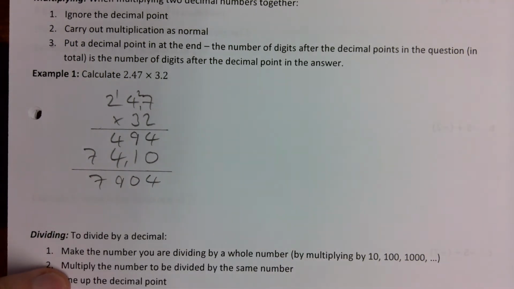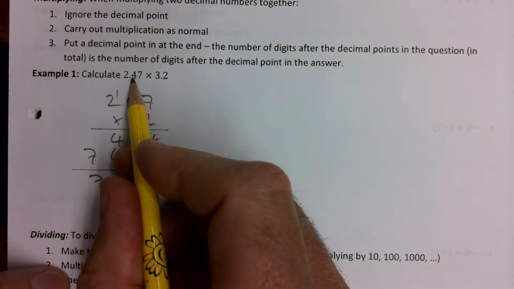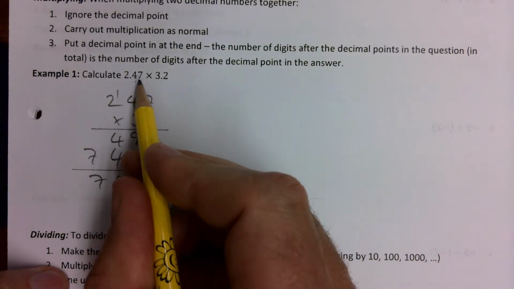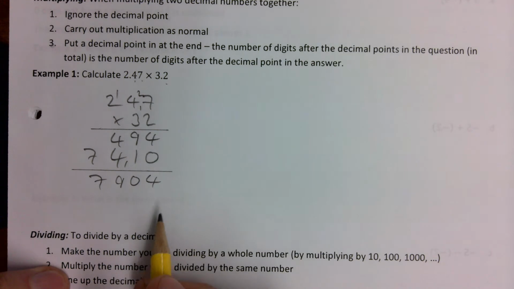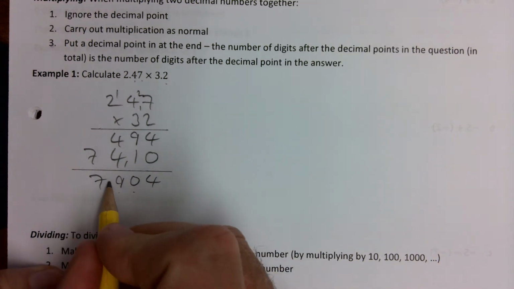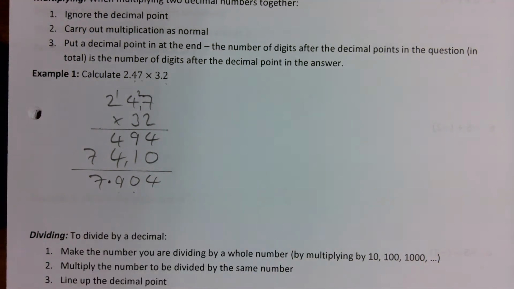I then look back at the question, how many numbers are there to the right of the decimal point in the question? There's 1, 2, 3, so I need 3 then in my answer. 1, 2, 3, and we have that there.